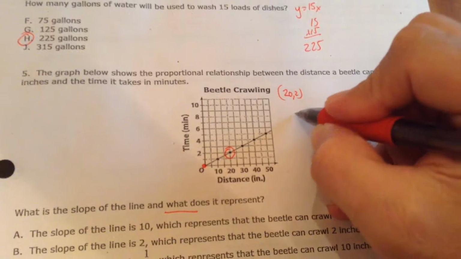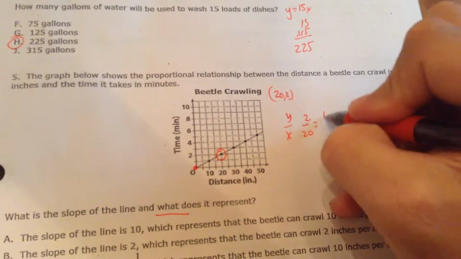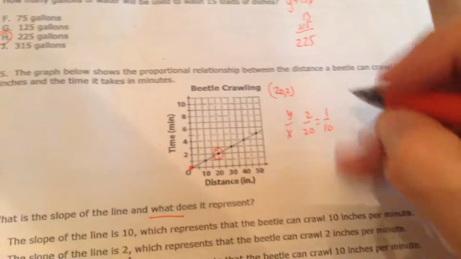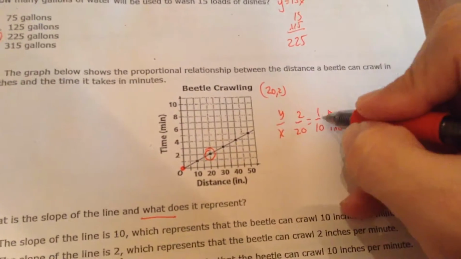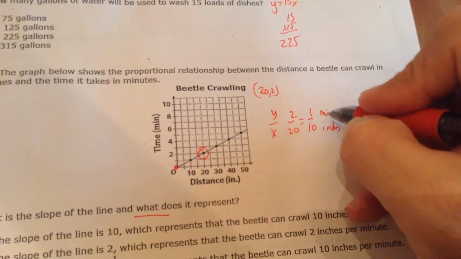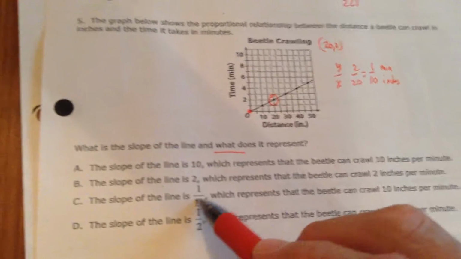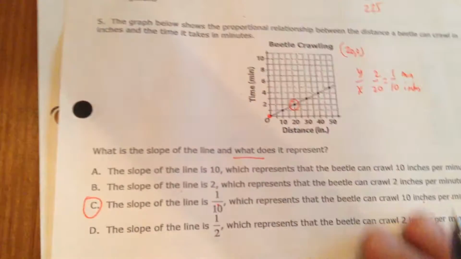2, 2. And to find the slope, I'm going to do y over x, so it's going to be 2 over 20, which is 1/10. And if you look, the time is on the top here, so minutes, how many inches? So the slope is 1/10, and that means every 1 minute, he goes 10 inches. So, well, there's 1/10, so the rest of it must be right, which represents the beetle can crawl 10 inches per minute. So that is definitely our answer.